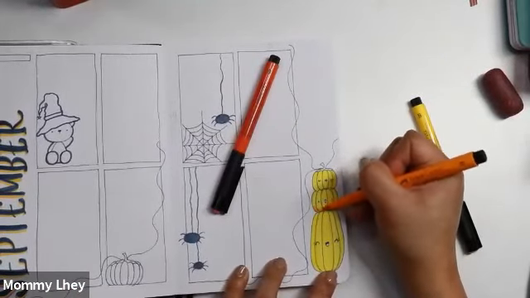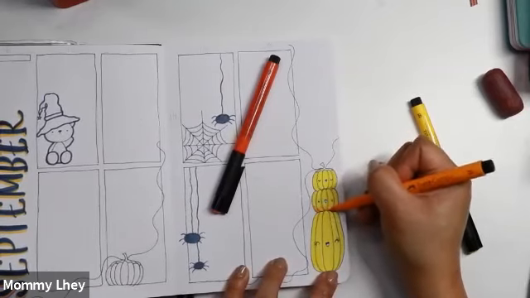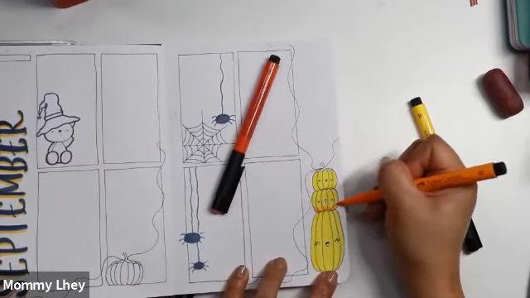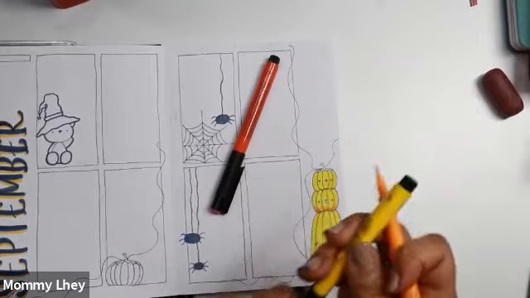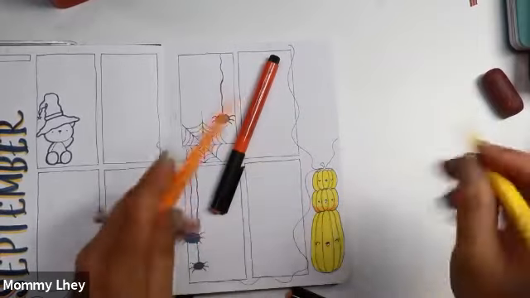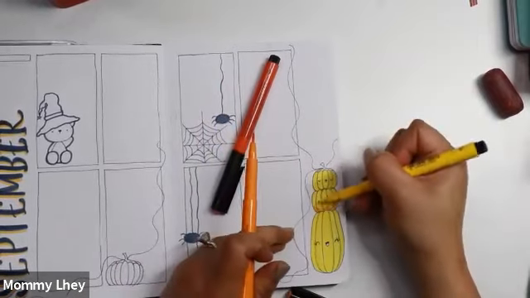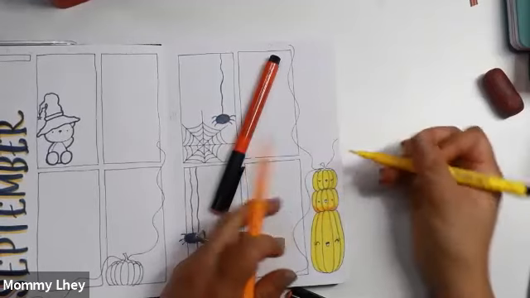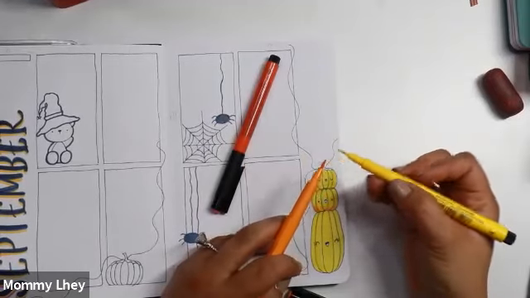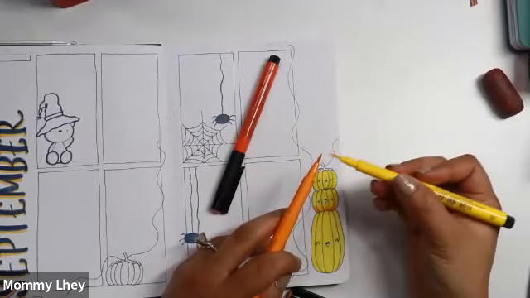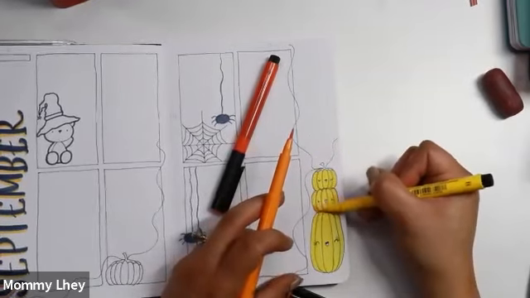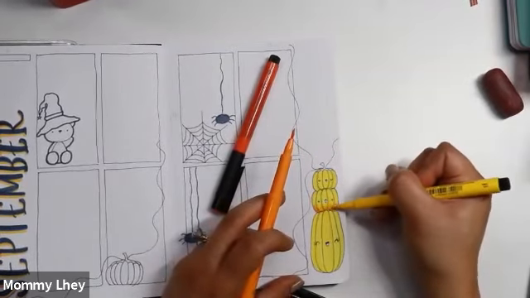Just go over it. It helps if I don't put the lid back on. And then using that yellow again, just kind of helping out the color. Sometimes I would do a tip to tip action, picking up those colors in there. And don't worry, you're not going to ruin your pen.